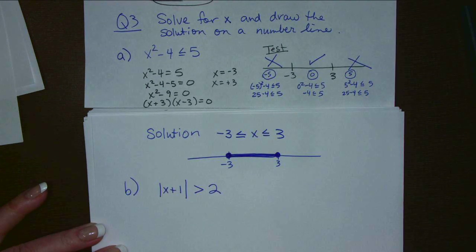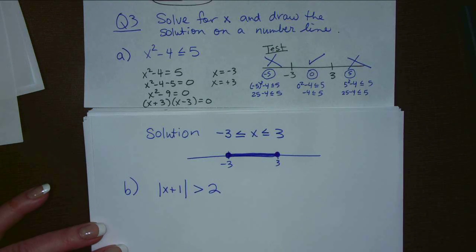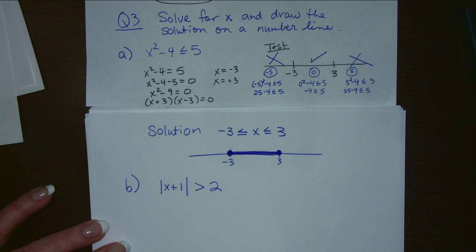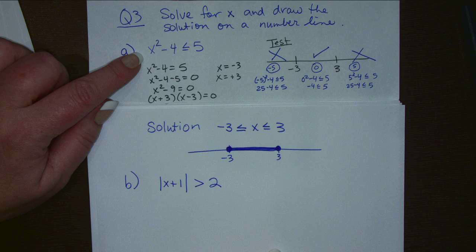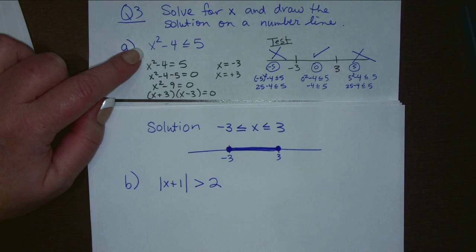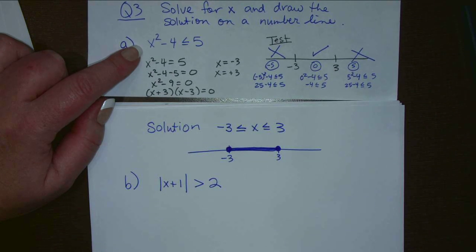So in inequalities as well, we could have something like this. An absolute value is greater than or less than. So what about an absolute value greater than? Just like this one above, we had to rewrite it first and solve it. So we're going to do the same thing here, but there was a way to rewrite these.